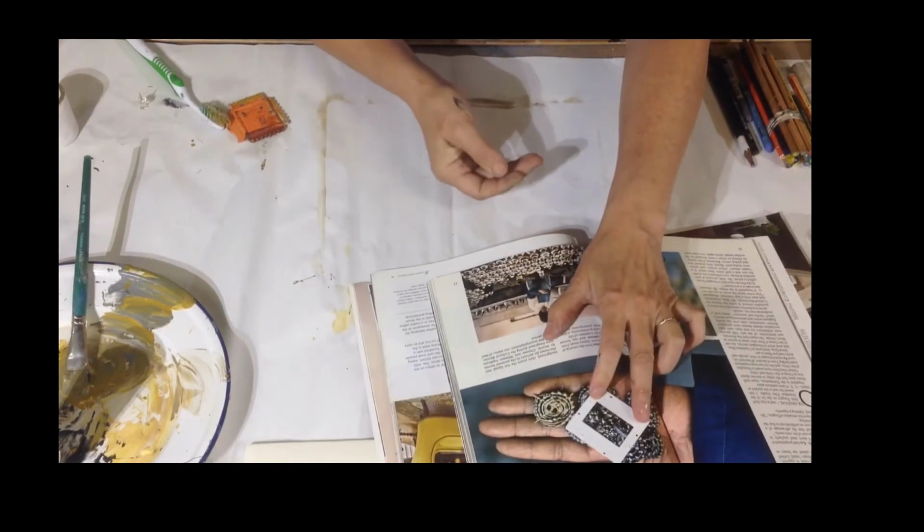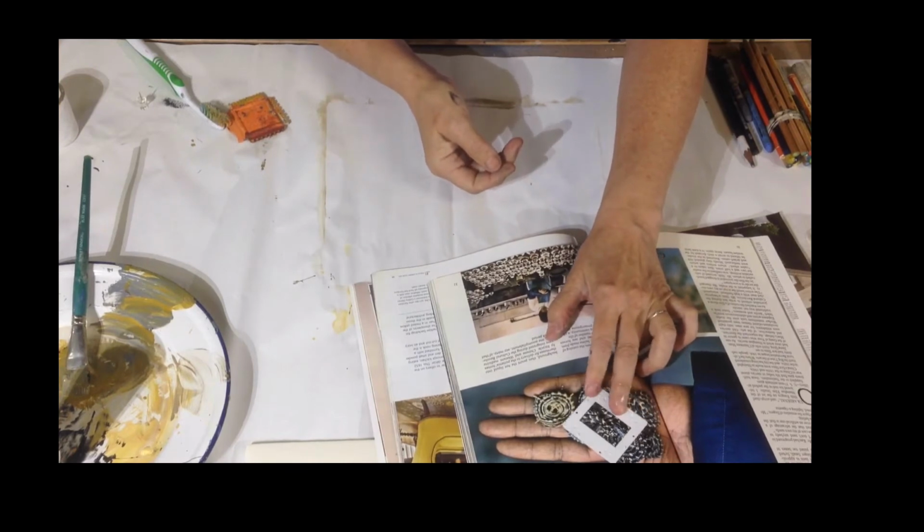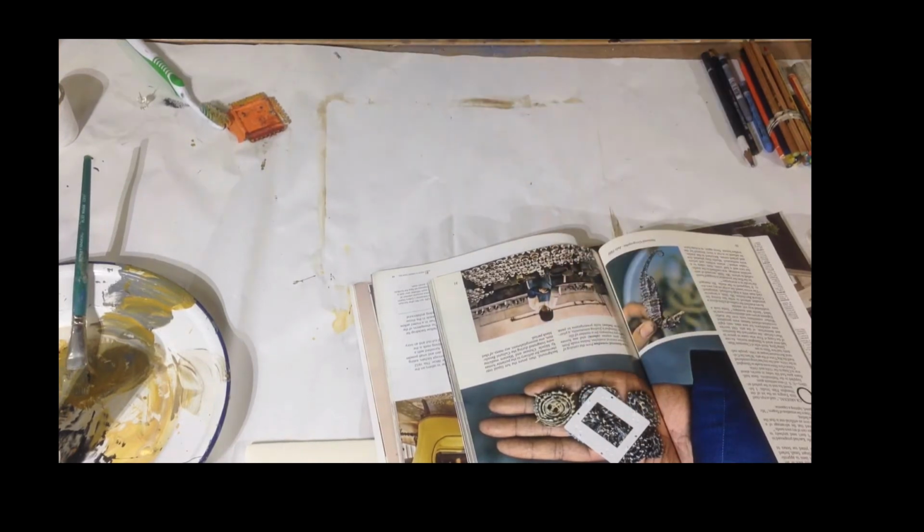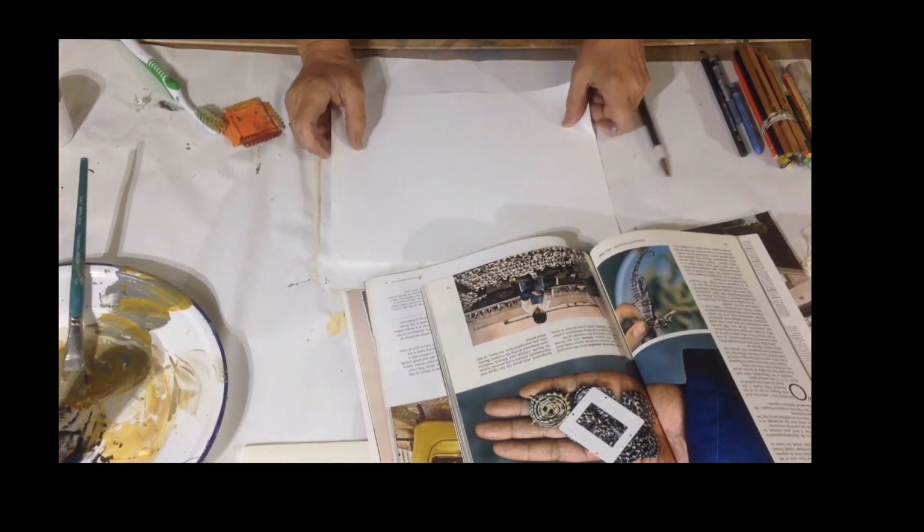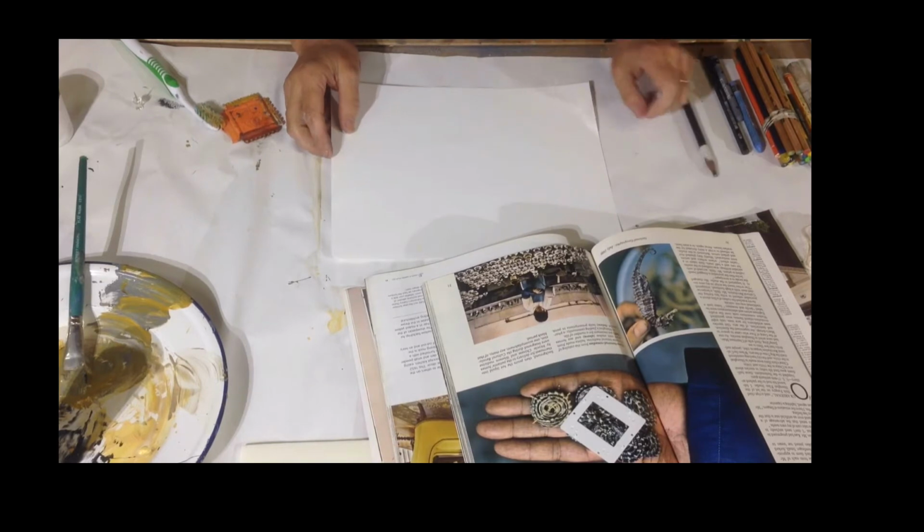I'm going to put that aside and I will start a painting as an abstract, at least do the prep work for it. Quite often what I do is I prepare a small sketch before I start the large painting. This is going to be the small sketch.